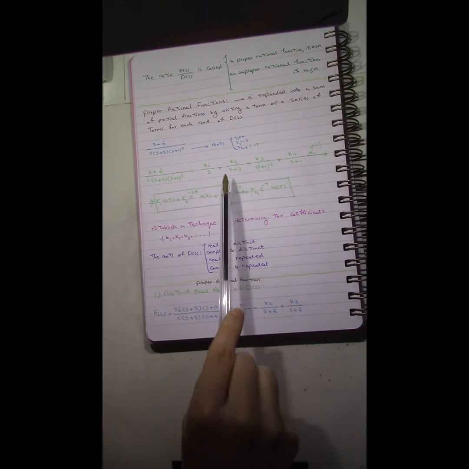K1 over S, and K1 is already a coefficient, a constant. So what is 1 over S if you take the inverse Laplace transform? Yes, U of t. So that's why I wrote over here K1 times U of t. And how about this part? K2 over S plus 3.